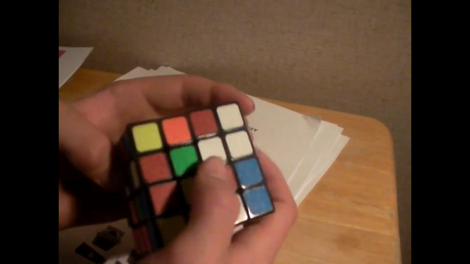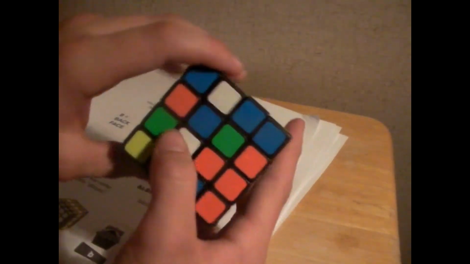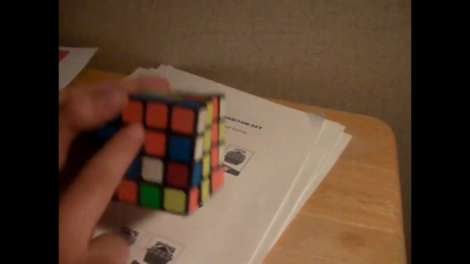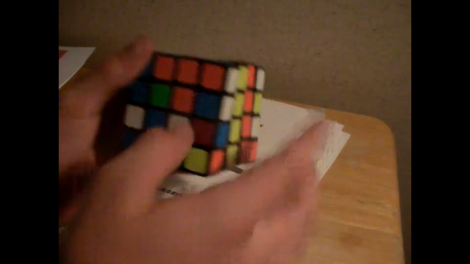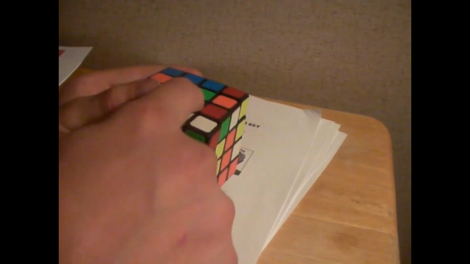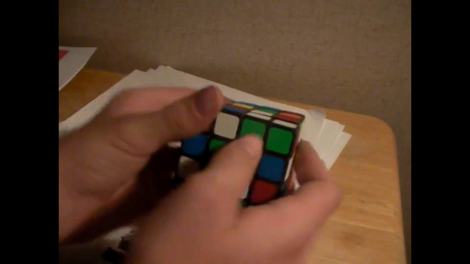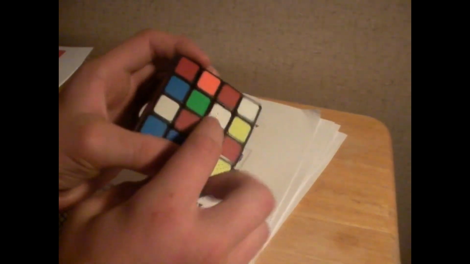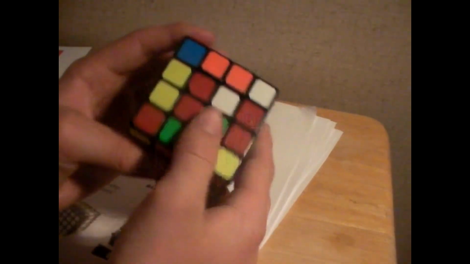With the first center, we're going to put our thumb up here if you want. And we're going to find another piece, and we're going to insert that right here, always right there. And then we're going to insert the other piece right there. We're going to do this move, and that should put them together on the top.